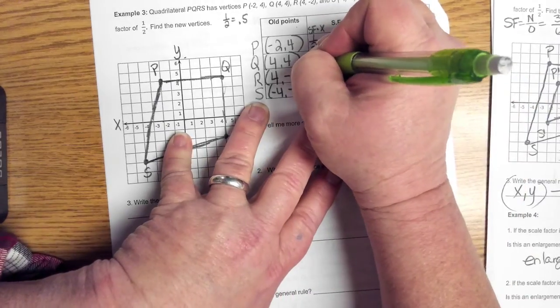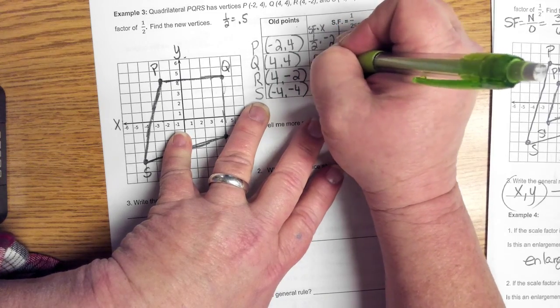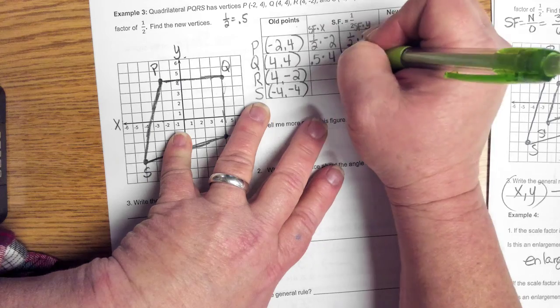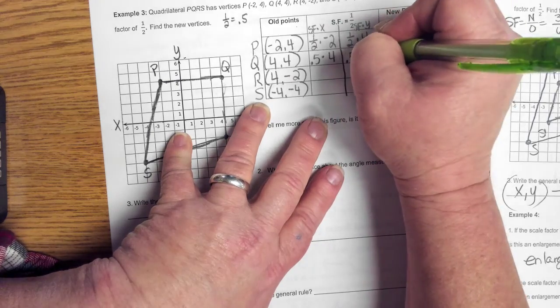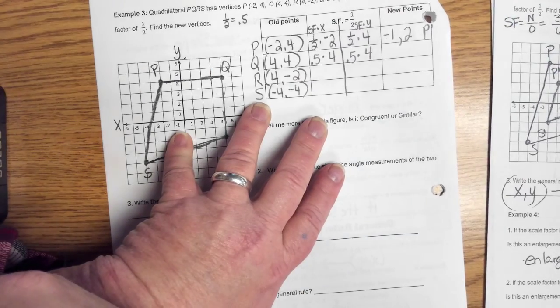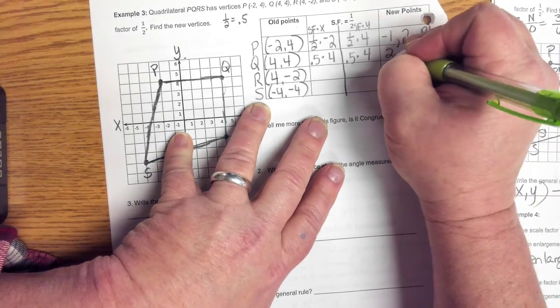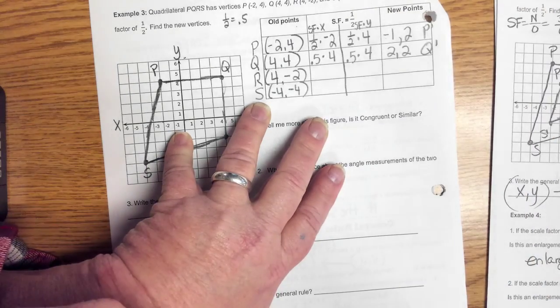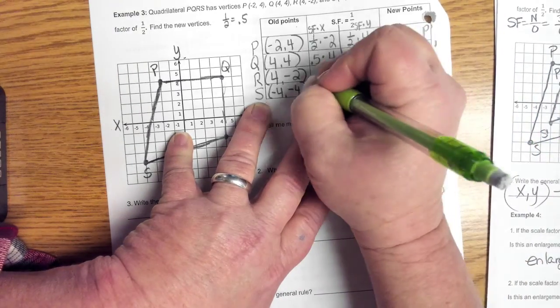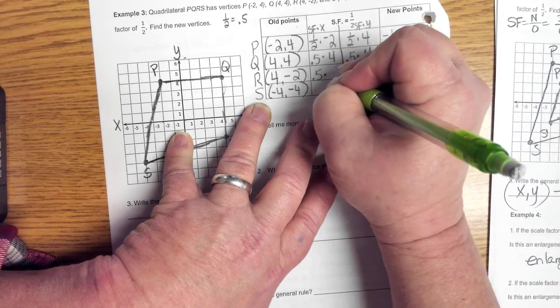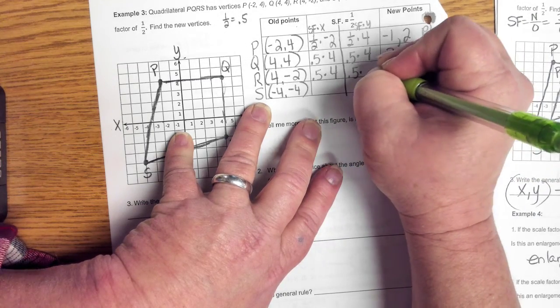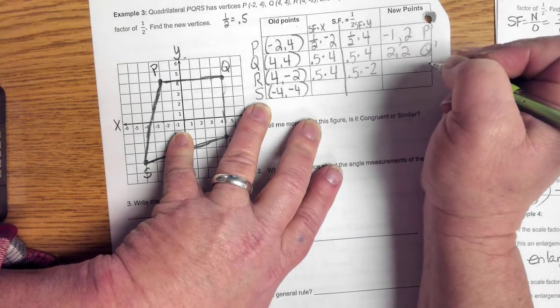So then I'm just going to do 0.5 from here on out times what? 4. And 0.5 times 4, we already know what that is, right? It's 2. And that is Q prime. Now I have 0.5 times 4 again, and 0.5 times -2 again, don't I?